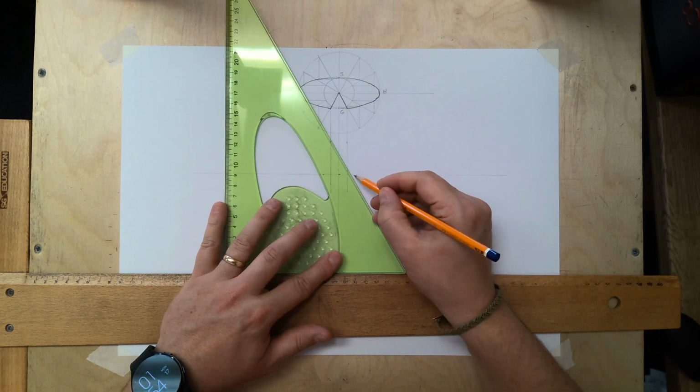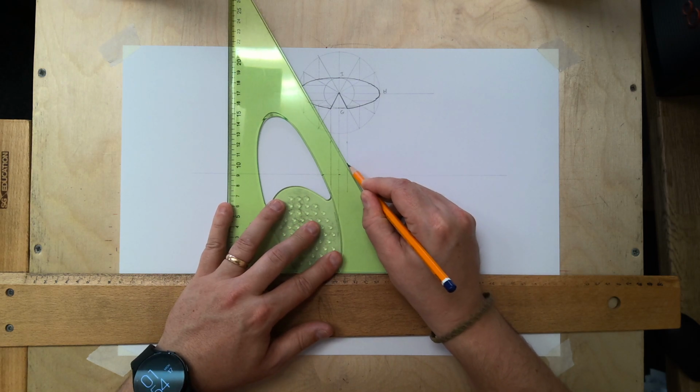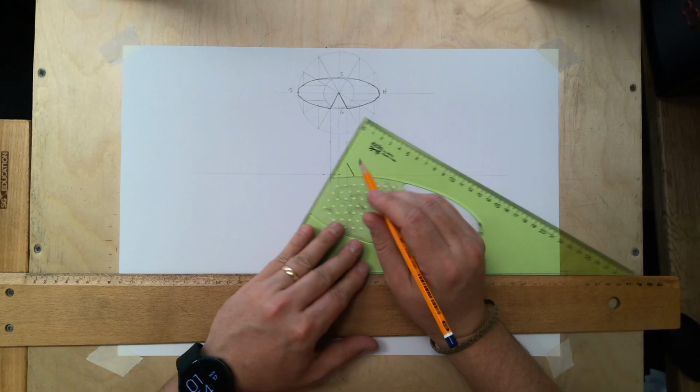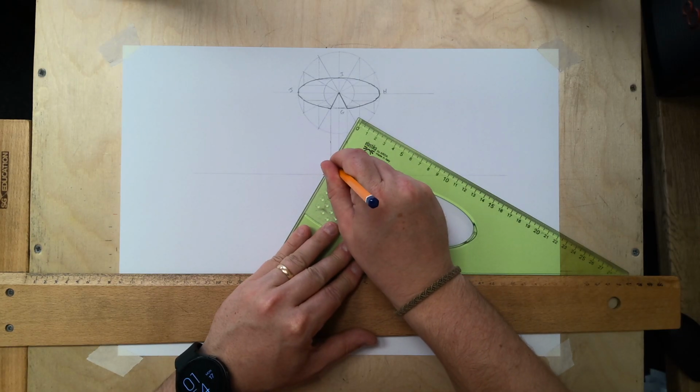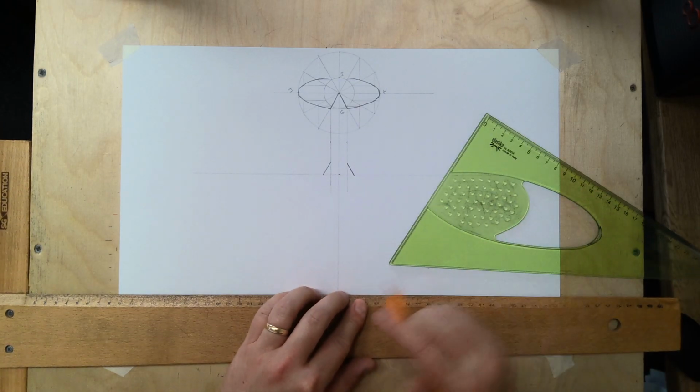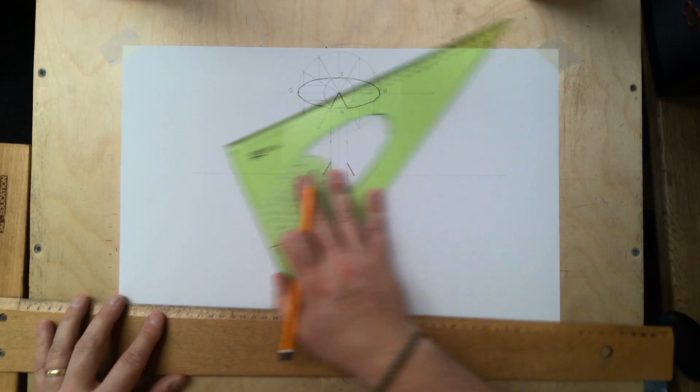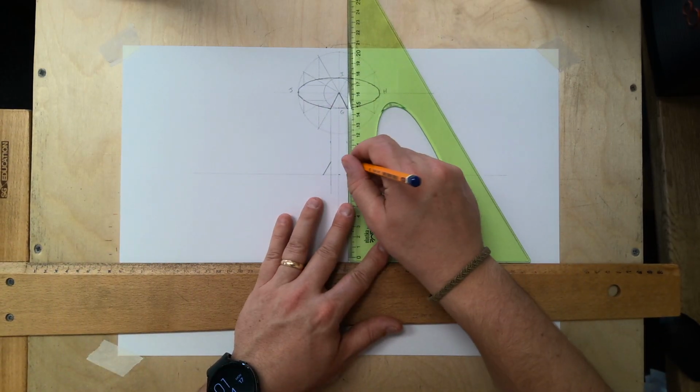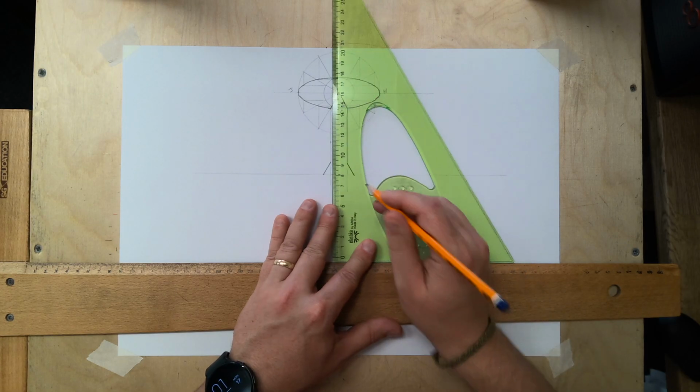We can go 60 degrees, it says, back up to hit the body of the tail there. 60 degrees to go back up to hit it, and we can heavy those on up.